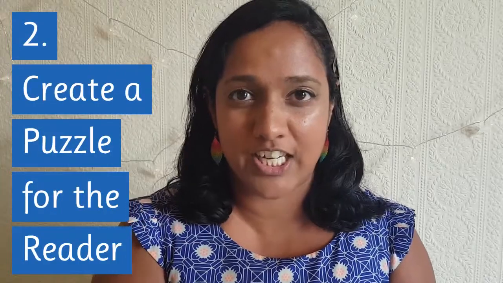My number 2 tip is to create a puzzle for the reader. As I said in my first tip, readers don't really want to be told what's happening in a story. They want to figure things out for themselves. One of the most enjoyable things about reading is that you are creating a world in your head. So for example, if halfway through a novel you describe the main character as having purple hair, that's going to throw the reader because they've probably already created the image of what that main character looks like.